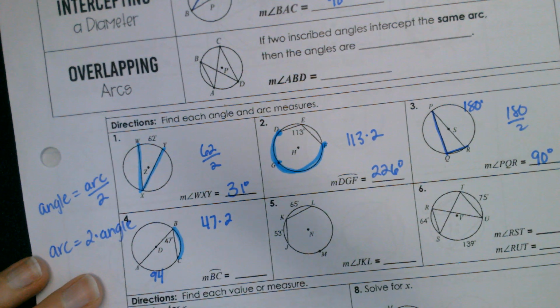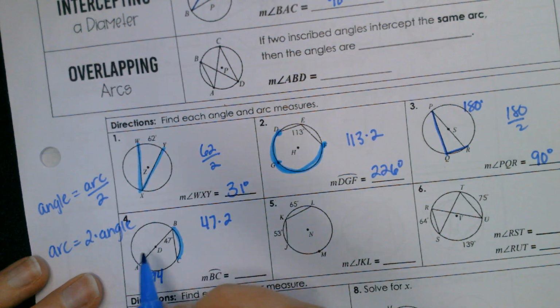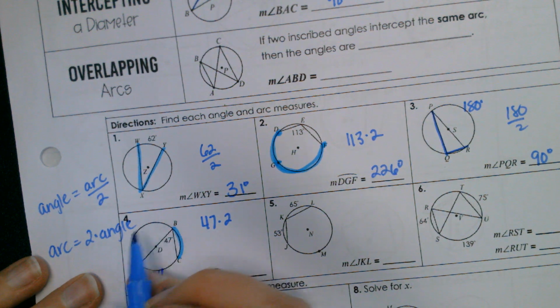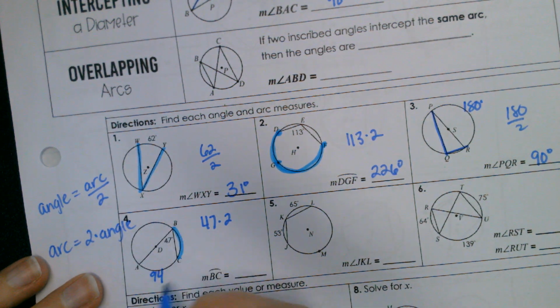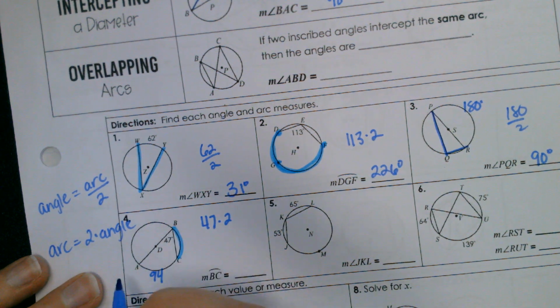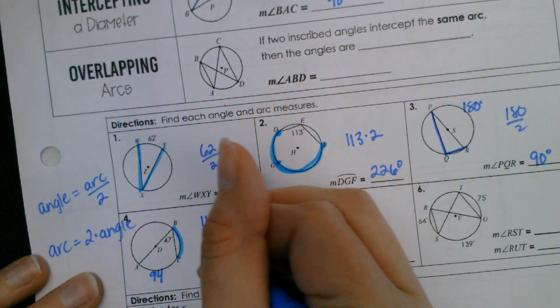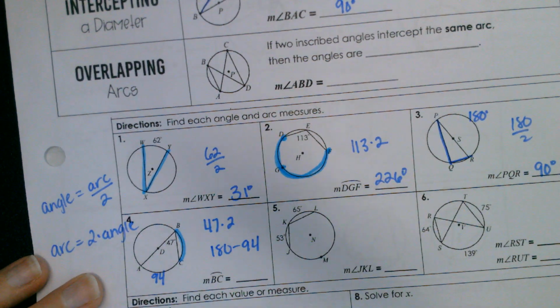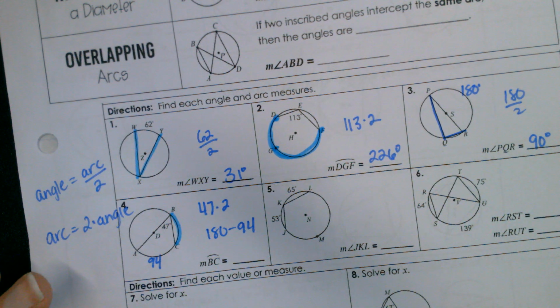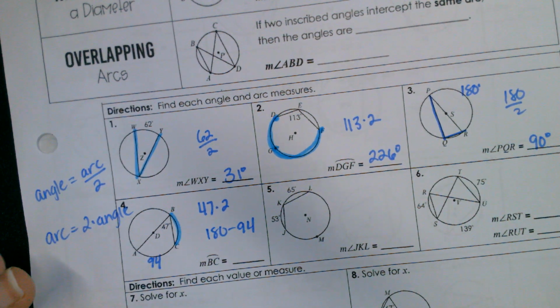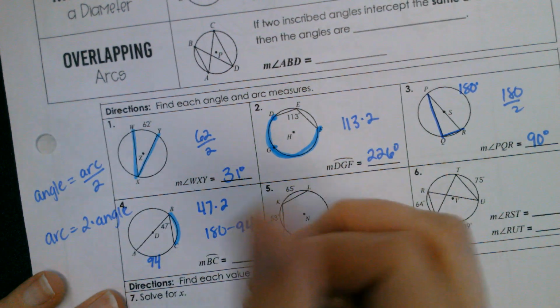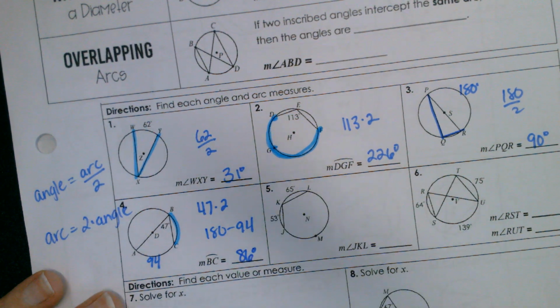So you would add arcs together, or you would add angles together. Do I know this whole total? This is 180. So if I know the whole from B to A is 180, subtract 94 from 180. 86? Okay.